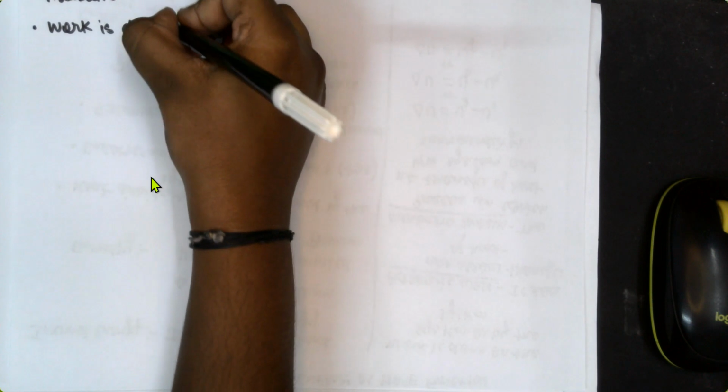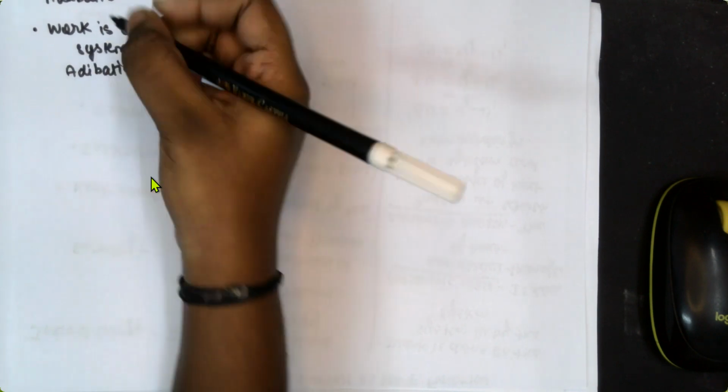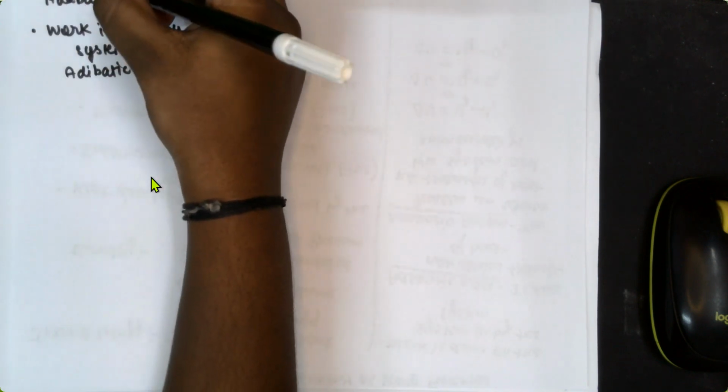If the work is done by the system, then adiabatic work will be negative. Why? Because the internal energy of the system decreases. So this point is very clear. So during an adiabatic process, what happened to the internal energy? There is a drop in internal energy. Got this point?